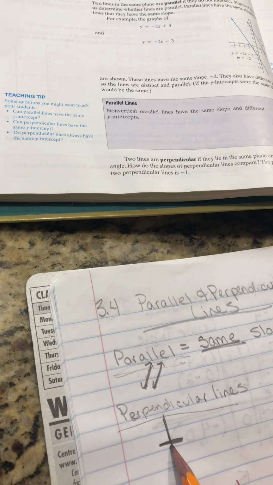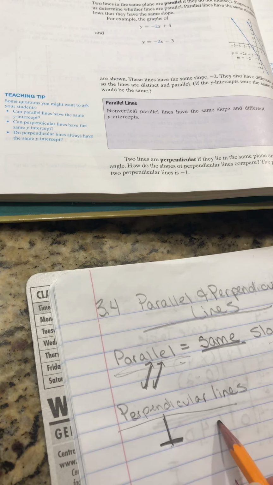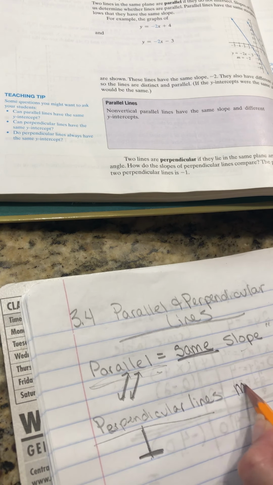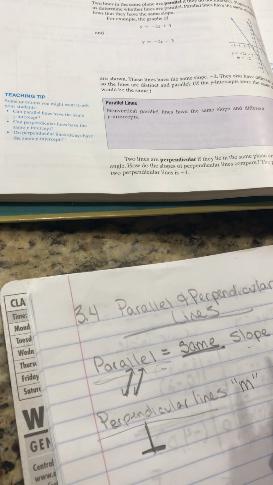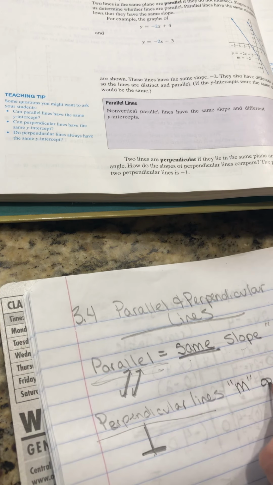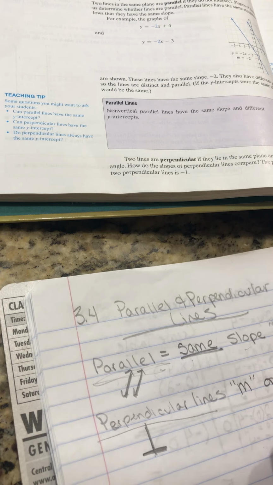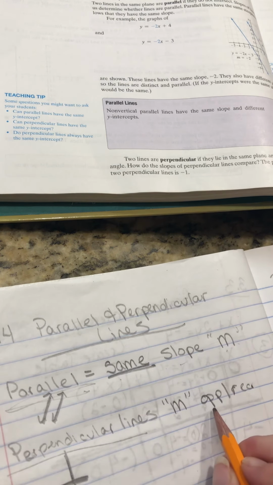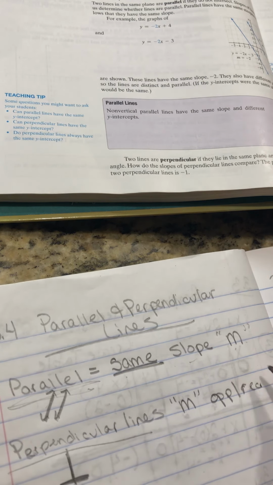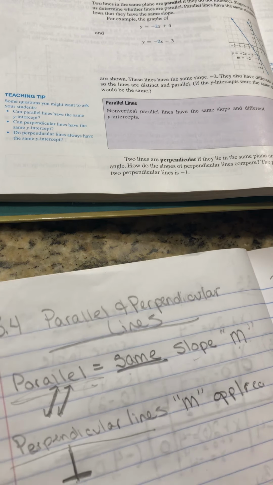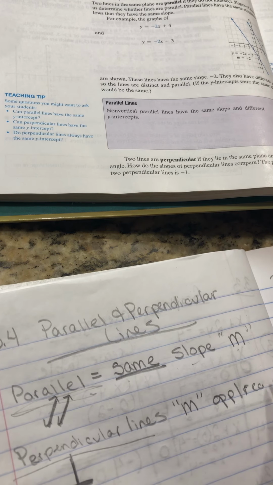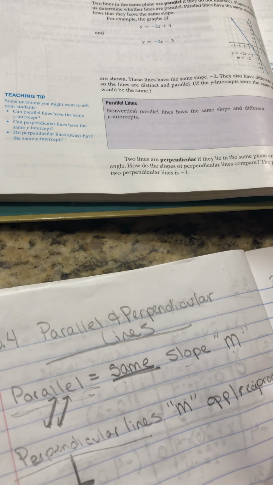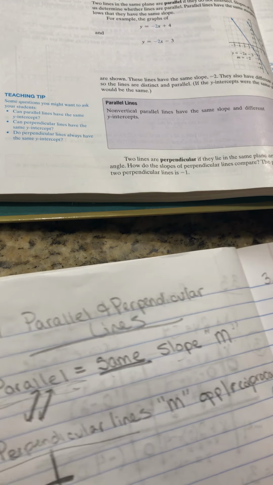So how do I know if they're perpendicular lines? Well, parallel lines have the same slope. Perpendicular lines also have to do with the slope, but they're going to have opposite reciprocals. What in the world does that mean? Opposite reciprocals. I should spell reciprocal for you: R-E-C-I-P-R-O-C-A-L. Opposite reciprocals of each other.